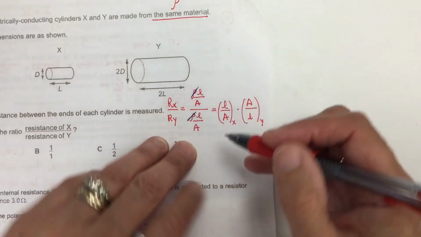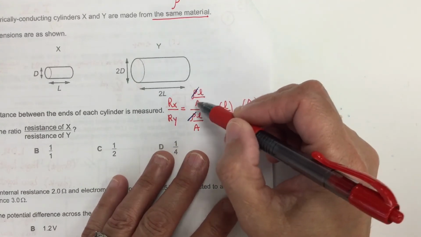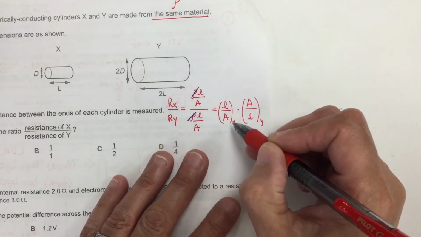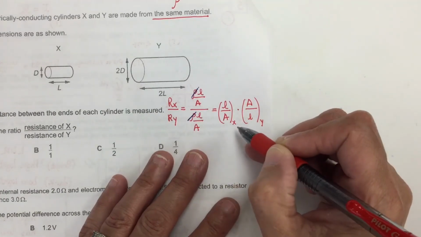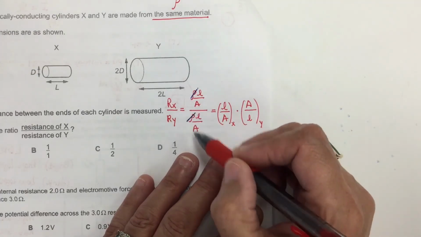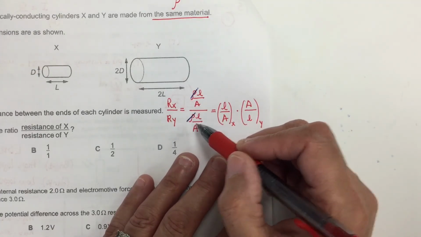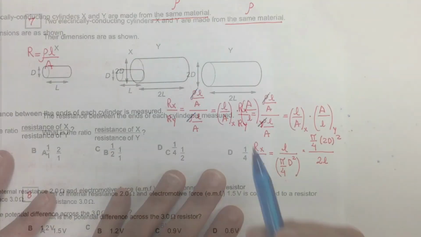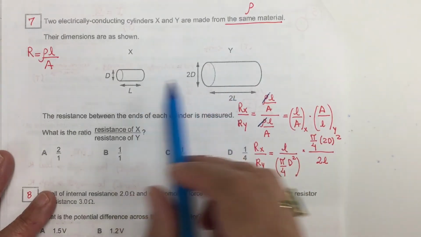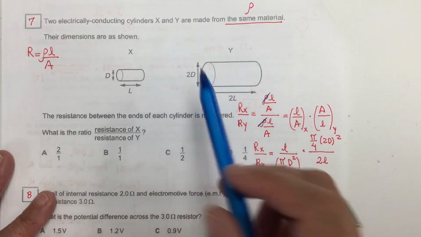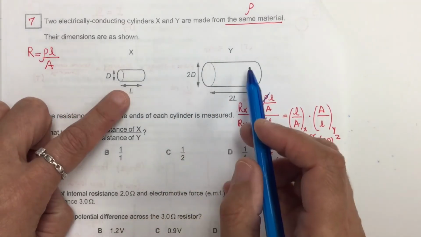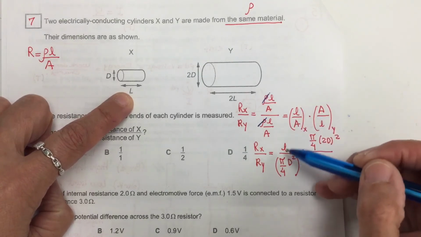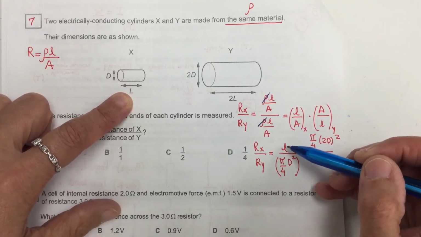This is a fraction over a fraction, so I kept the fraction on the numerator the same, all of it related to X, and then I flipped the fraction on the denominator. Now I have A over L, and everything here is about Y. I'm going to complete this showing what the diagram is providing. This is X and this is Y. The L for X is just L. It's uppercase, but I'm using lowercase, which is fine.